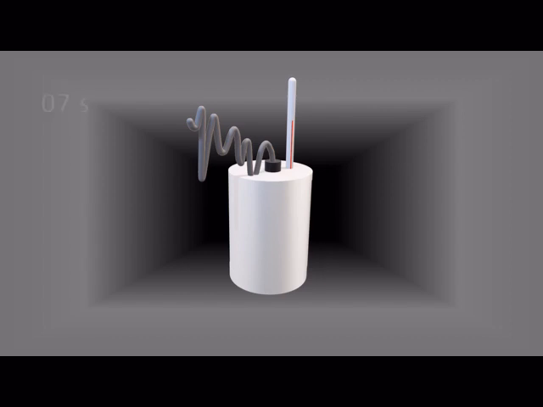Once that amount of time has elapsed, check the final temperature. Use the time to find the energy, then use the equation Q = mcΔT. You can find the specific heat capacity of the object.